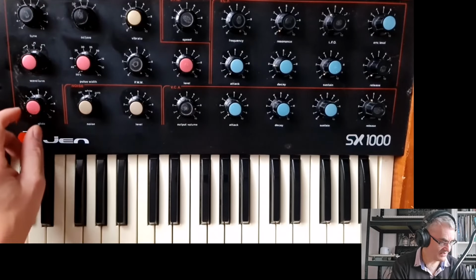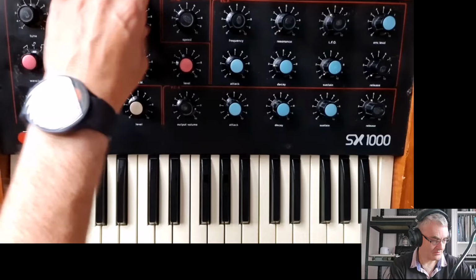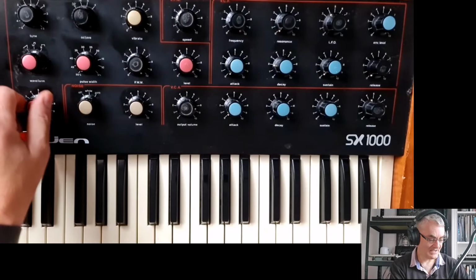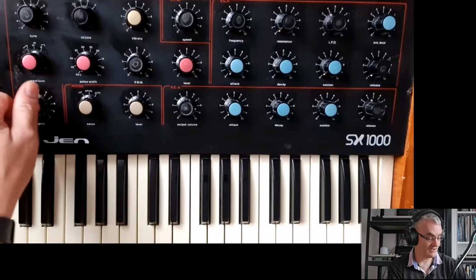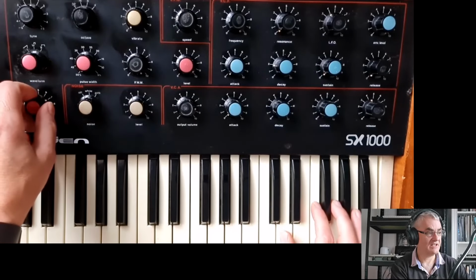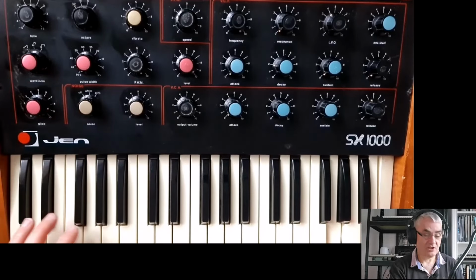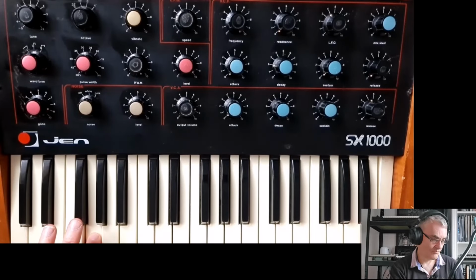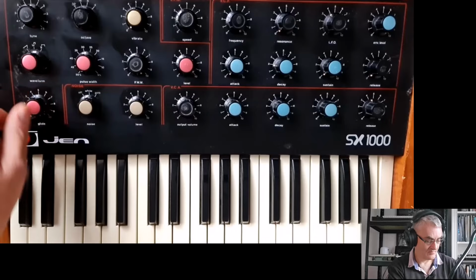One other thing to show on here is the glide. And let me just turn down the vibrato and speed it a little bit. And glide, or sometimes called portamento, is instead of it going from one note to the next, it kind of slowly increases. The longer the time, the slower it gets down to there.